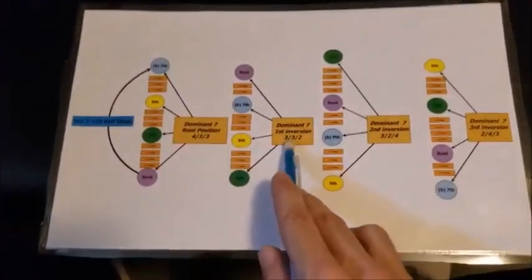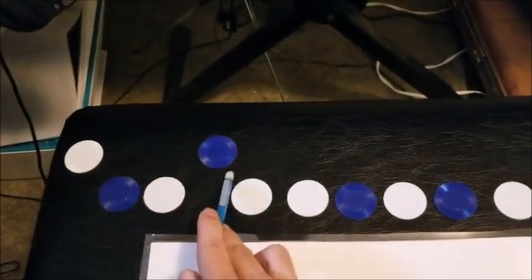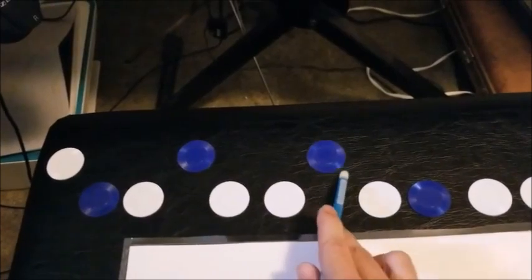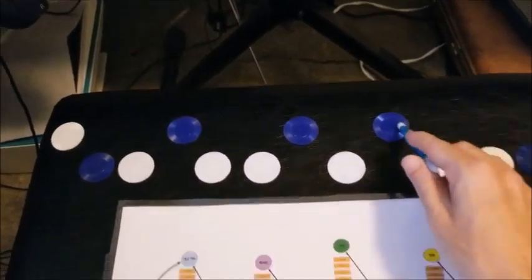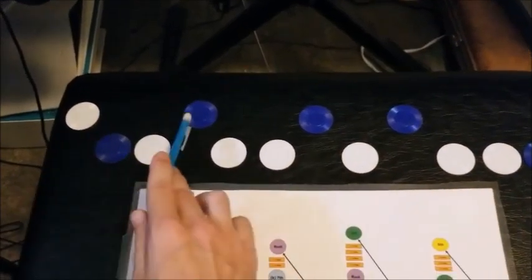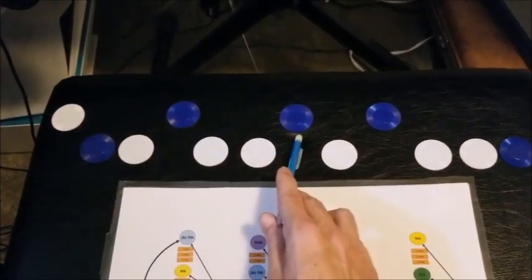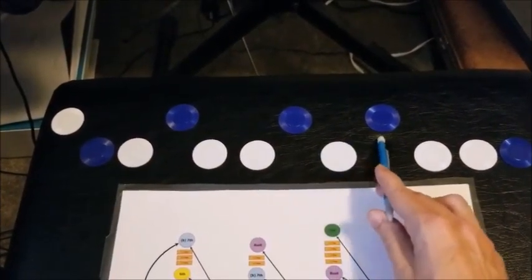Let's do first inversion, 3, 3, 2. 1, 2, 3. 1, 2, 3. And 1, 2. Root's going to be on the top. Third, fifth, and flat 7. So what is our root here?